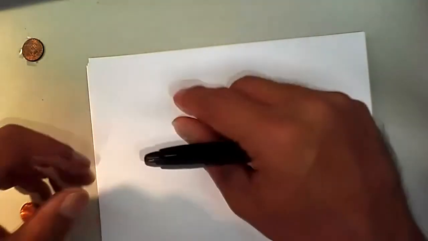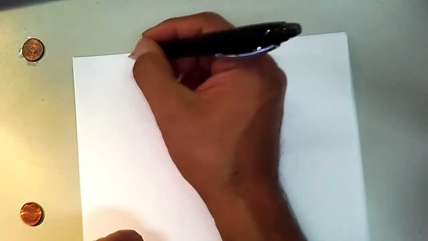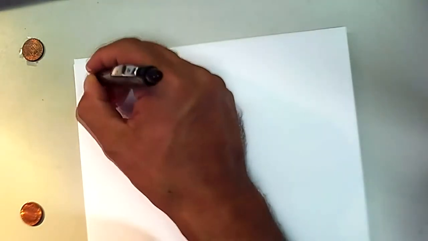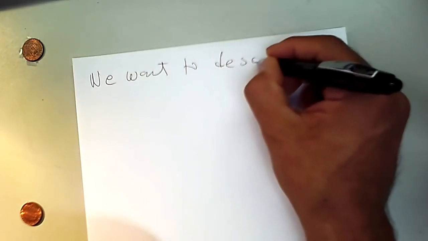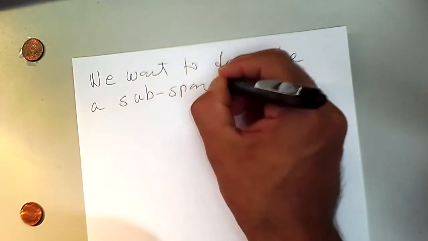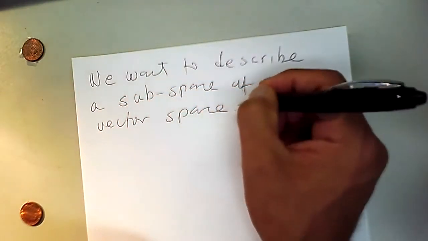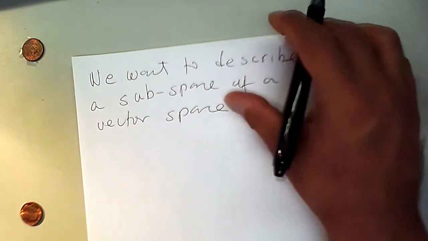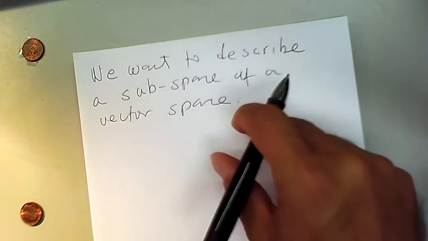Now, one of the things we want to be able to do is describe a subspace of a vector space. And it turns out that one of the best ways to do that is by naming the generators of that subspace.